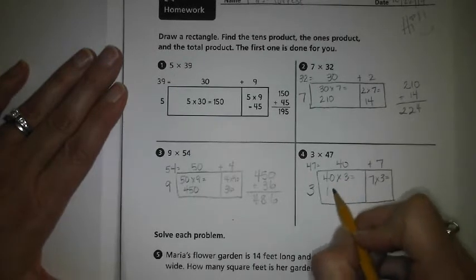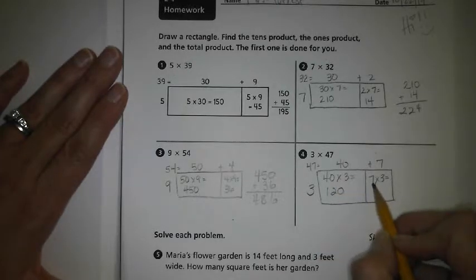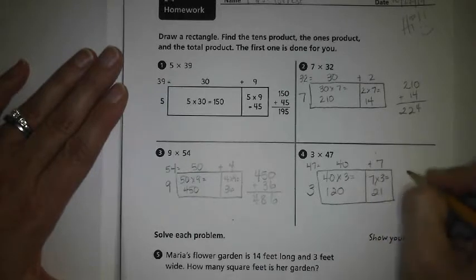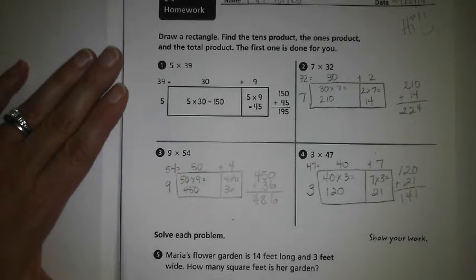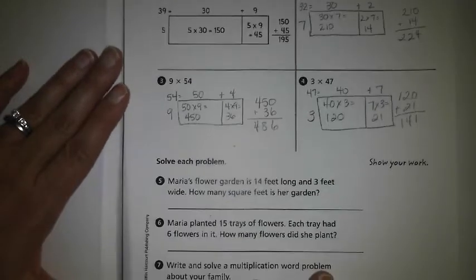40 times 3 is 120 because 4 times 3 is 12, and 12 times 10 is 120. 7 times 3 is 21. I take my parts, 120 plus 21. I add them together, and I get 141. Let's go down to the word problems.